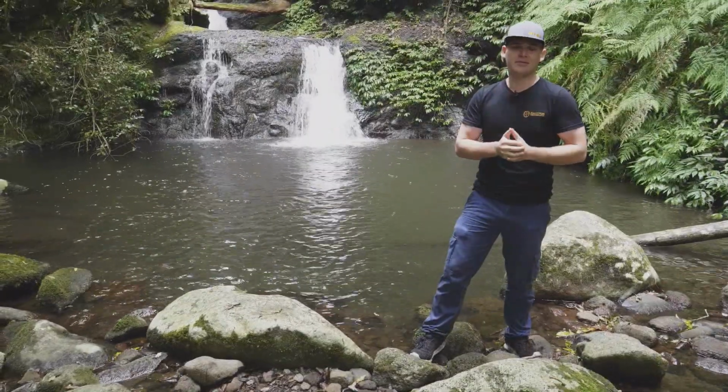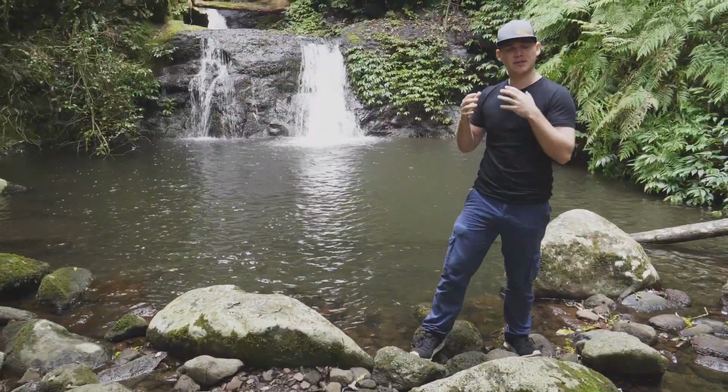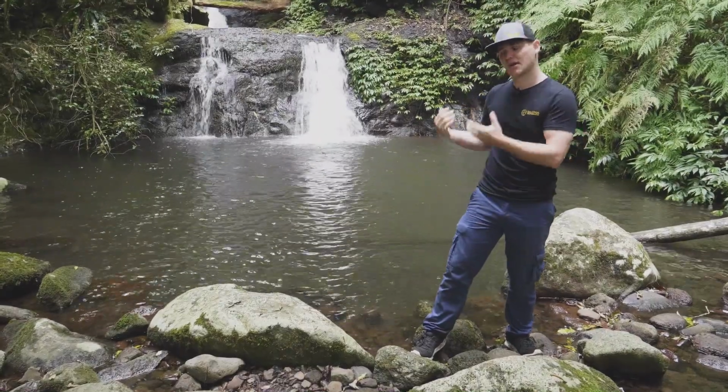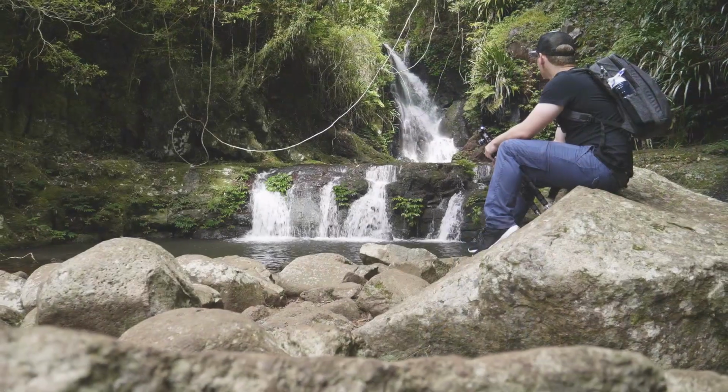So I'd like to say thank you for watching, and I do hope that you've learnt a little something about using the 3-stop ND filter in a scenario like this inside of Lamington National Park, photographing one of the many amazing waterfalls.